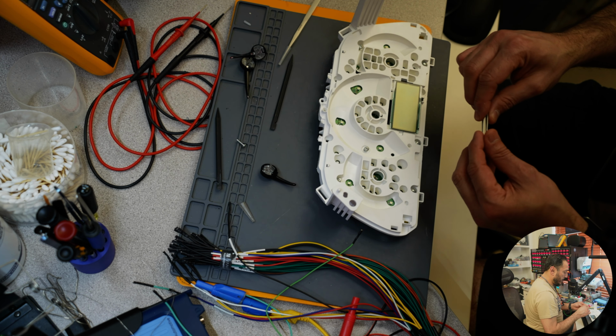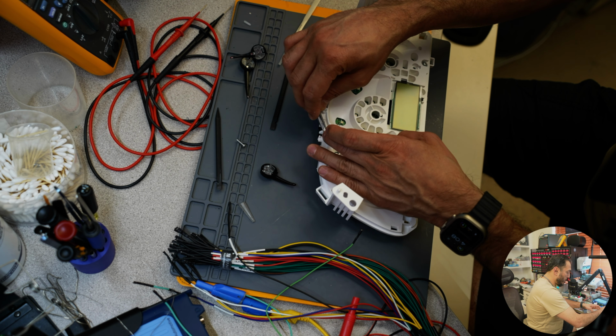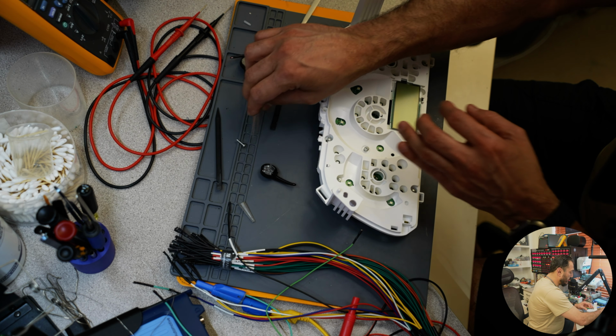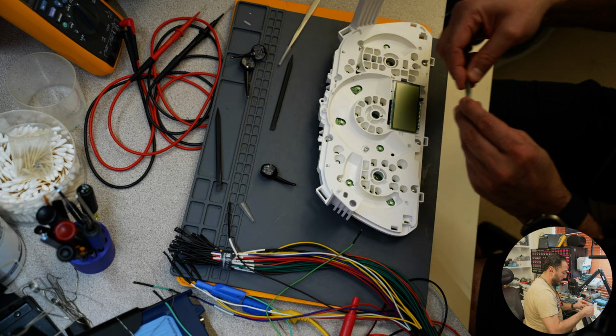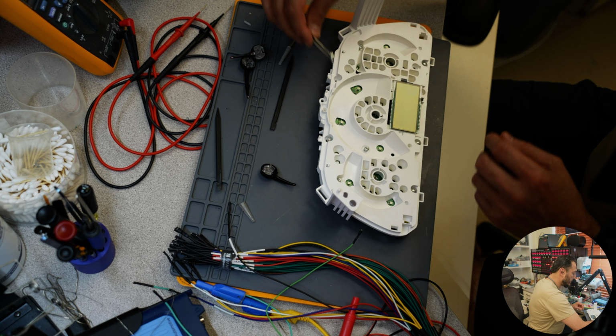And just carefully take your time, because you don't want to drop anything onto a board or onto the LCD. Not there, here.